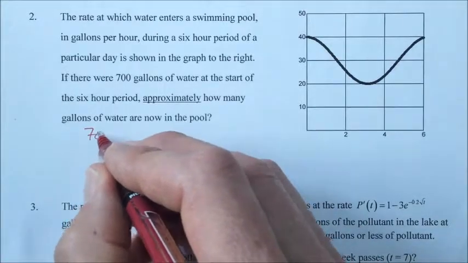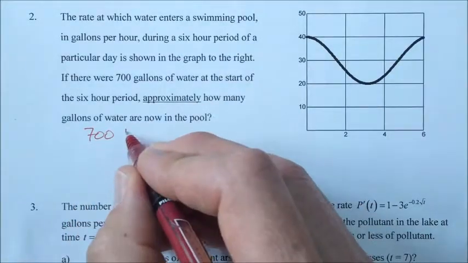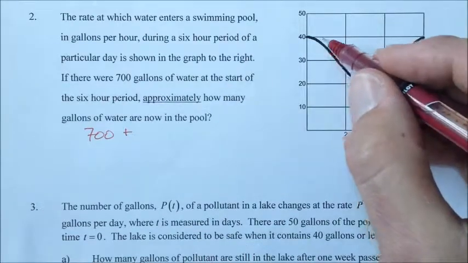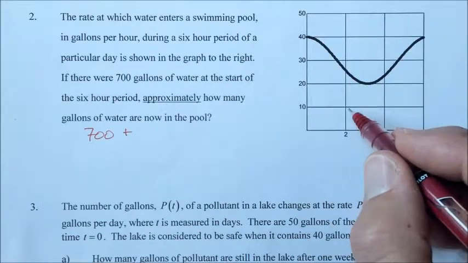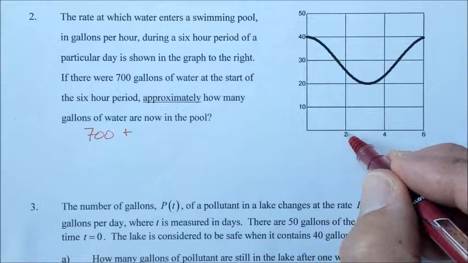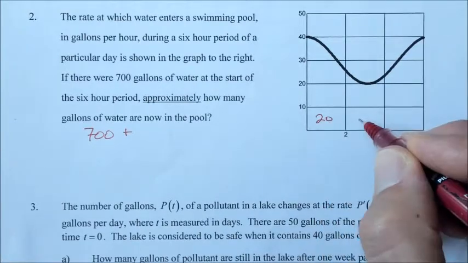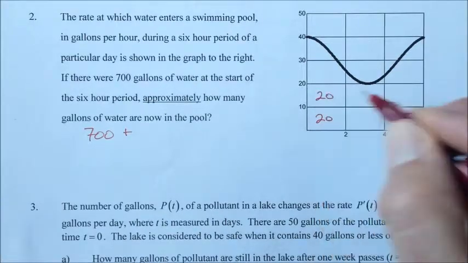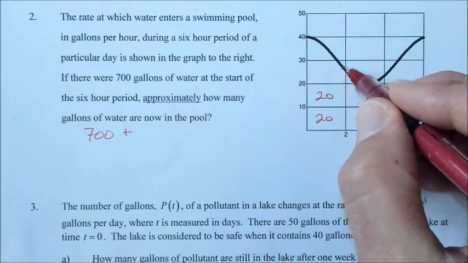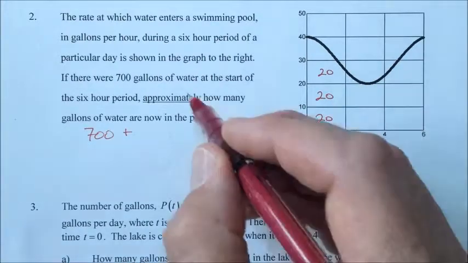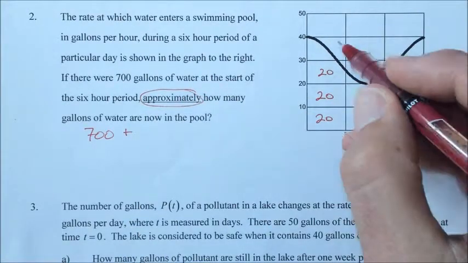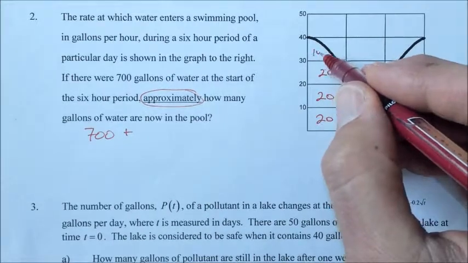So we have 700 to begin with, and now we're going to add in. But we're looking at this. Each grid is a base of 2 and a height of 10. So 20, and then another 20, and then this is almost 20. So let's just call it 20, because again we're just approximating. And this is about half of 20, so that's 10.